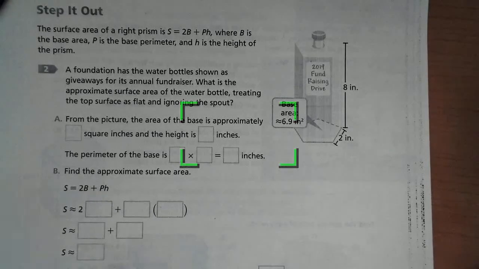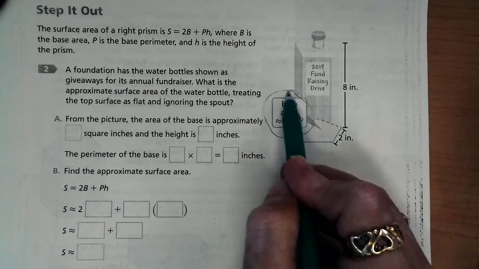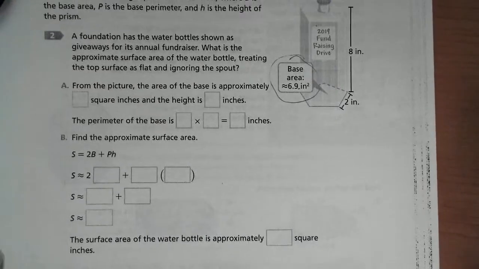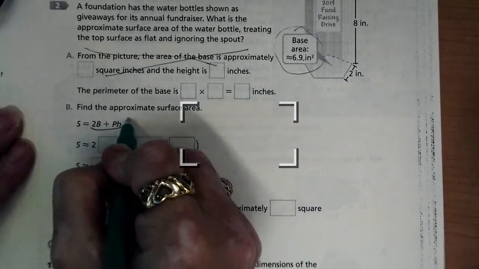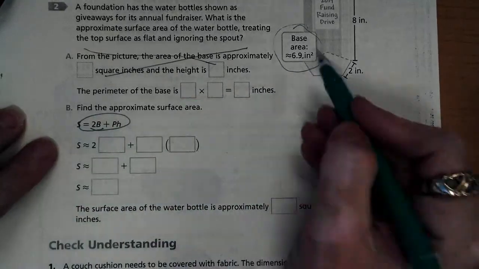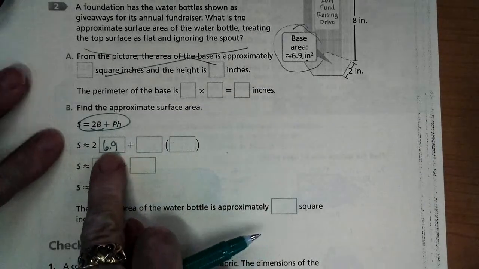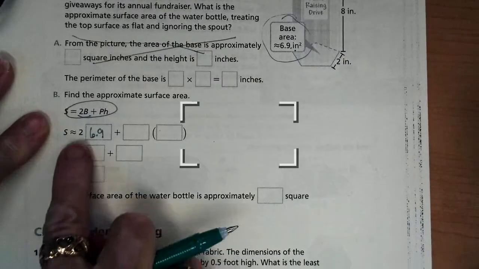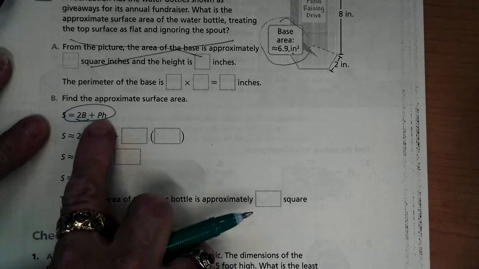So usually on a pentagonal prism, they're going to give you the area of the base. So you won't have to calculate that at all. And I'm not worried about this part right here, guys. So we're going to put it into this equation that we have. We know that the area of the base is 6.9, and we have two of them because it's a top and a bottom, right? So 2 times 6.9.